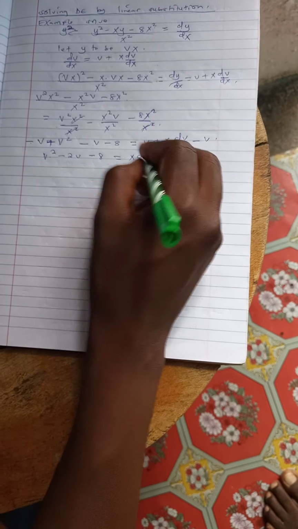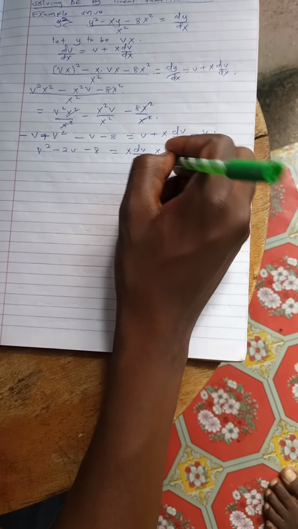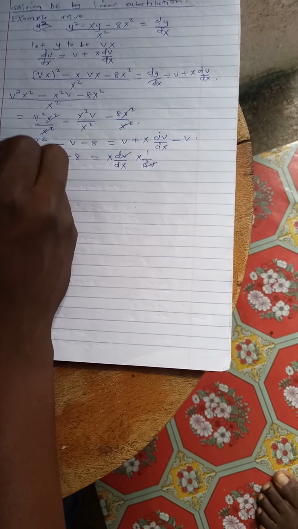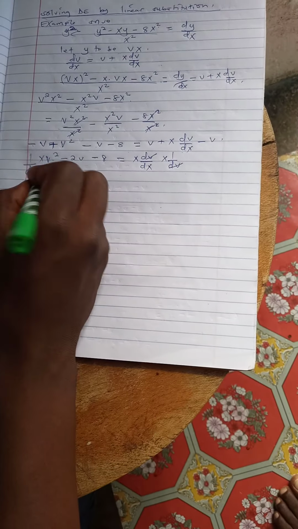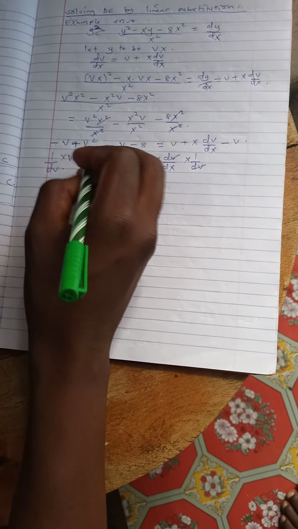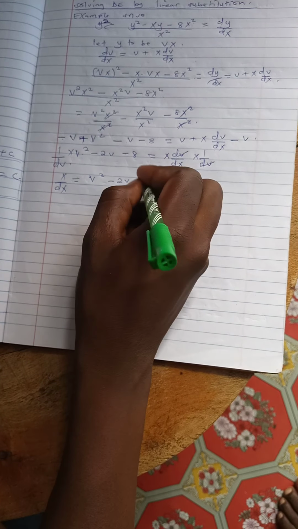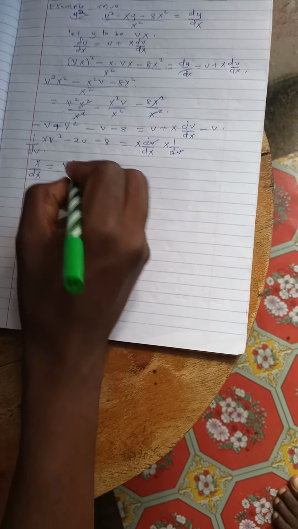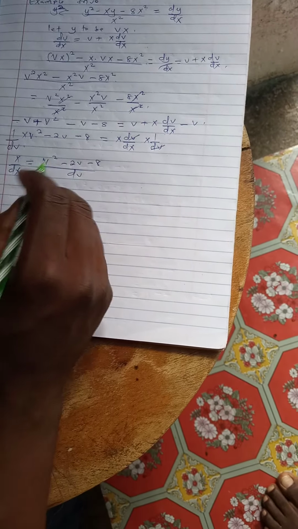So I'll bring dv this side. For me to bring dv that side, I multiply by 1 over dv, such that dv cancels dv. So I'll have x over dx equal to v squared minus 2v minus 8 over dv, because I was multiplying by 1 over dv, meaning I'll divide on the other side.